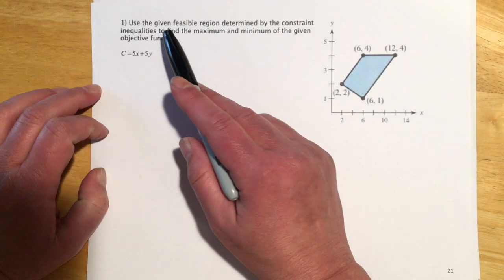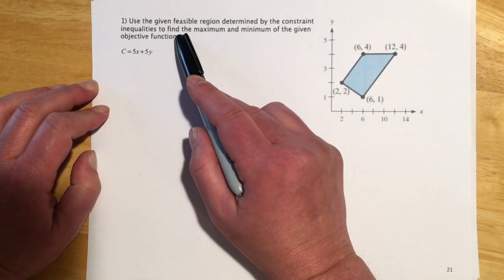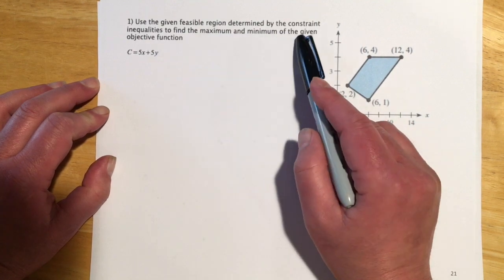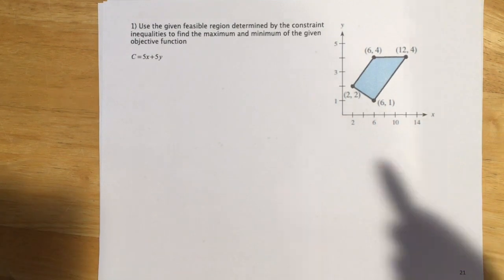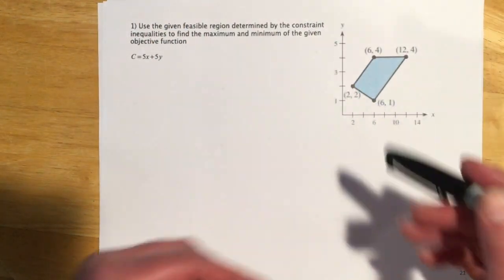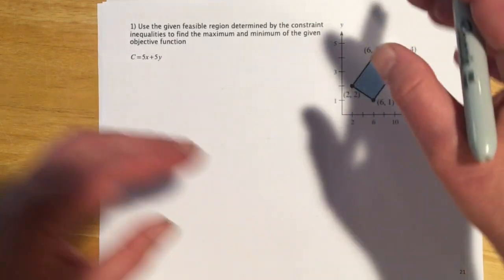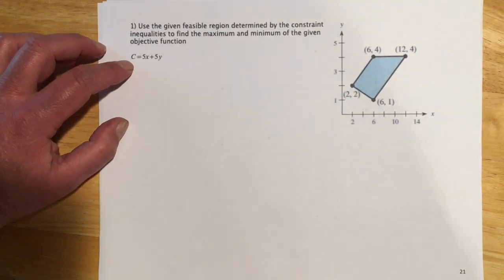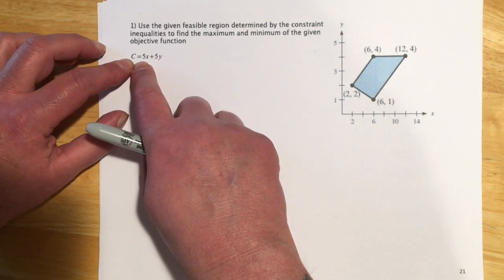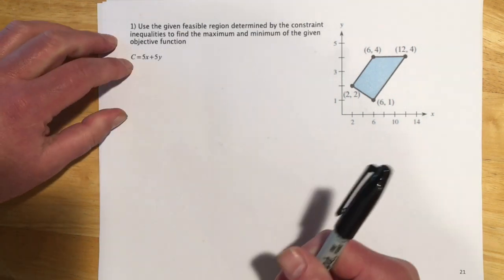Okay, so the first one goes, use the given feasibility region determined by the constraint inequalities to find the maximum and minimum of the given objective function. So in this case, they've done most of the work in this problem for us. There is some system of inequalities. They got graphed. We figured out what the feasibility region is and shaded that in, and then they found the corners. So all of that would have taken us probably 2 pages of work. And so we're just jumping down to this kind of new part of the problem, which is finding the min and the max. So we'll take these corner points and we're going to put them into this function.